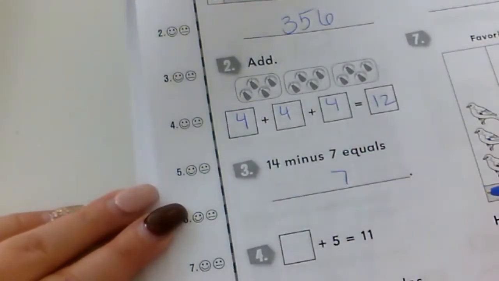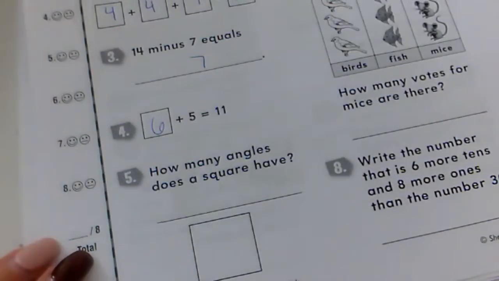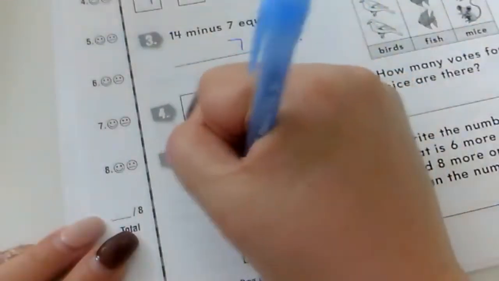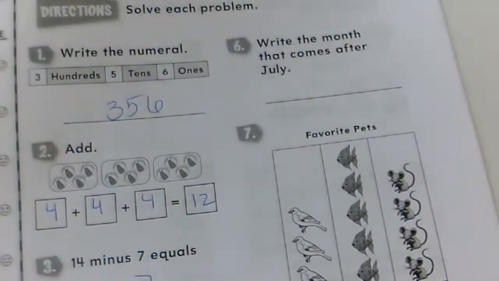5 plus what equals 6? Or 5 plus what equals 11? That'd be 6. 6 plus 5 equals 11. How many angles does the square have? Angles. 1, 2, 3, 4. 4 angles. Write the month that comes after July.